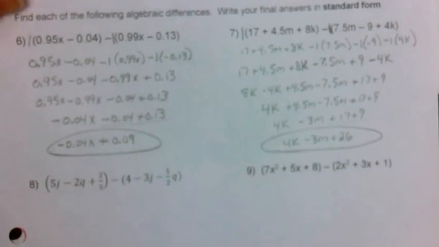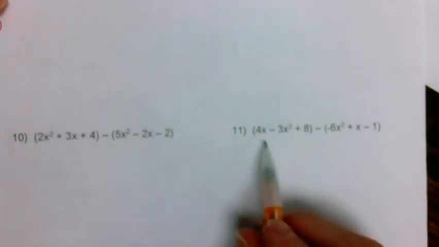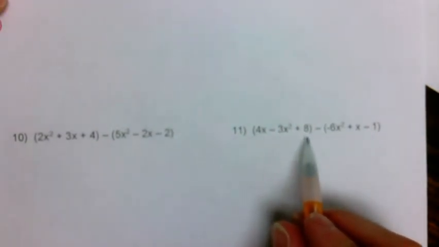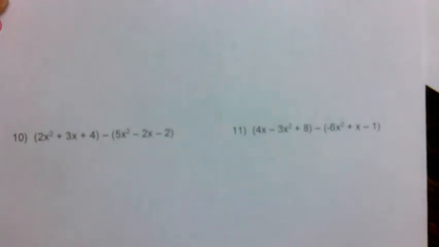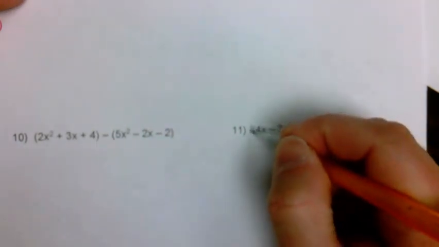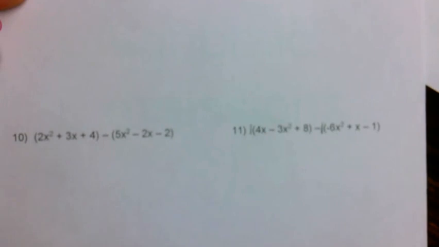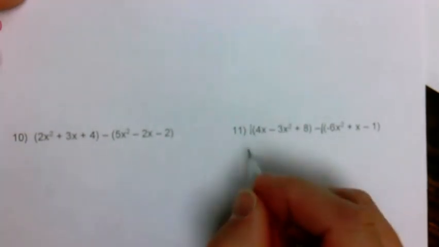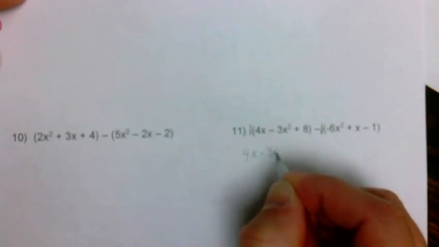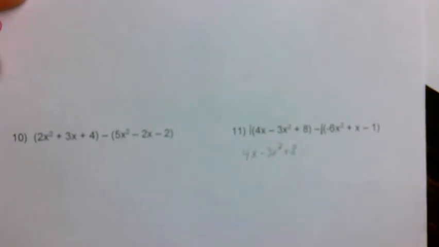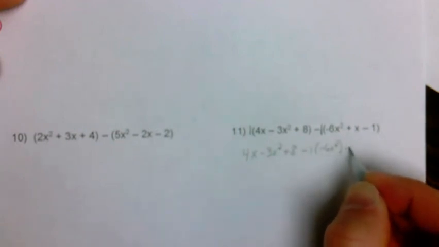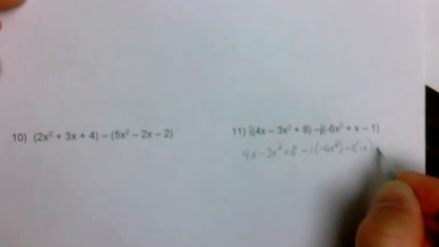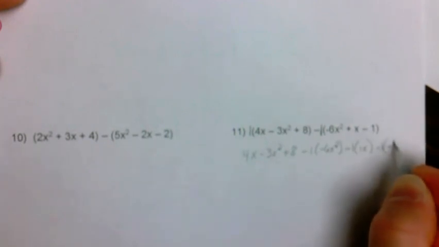All right, let's try that again. Let's jump down to the bottom of the page here. And I'm going to do this example here. We have 4x minus 3x squared plus 8. And we're going to subtract -6x squared plus x minus 1. We'll start again by distributing 1 and -1 so that we can get rid of those parentheses. Distributing 1 makes this 4x minus 3x squared plus 8. Now we'll distribute the -1. -1 times -6x squared, minus 1 times 1x, minus 1 times -1.